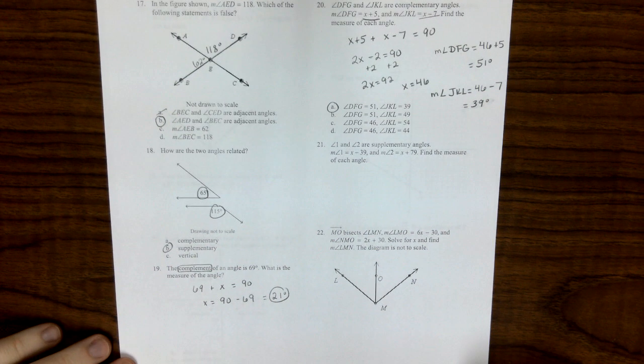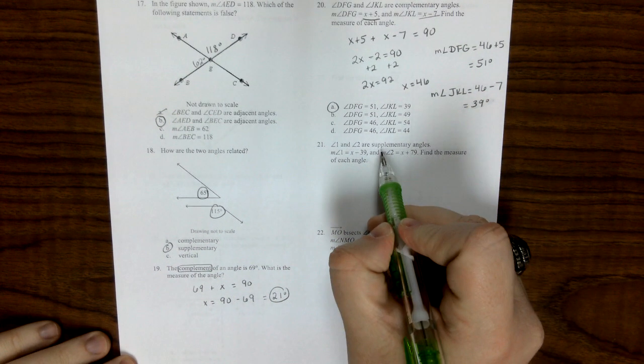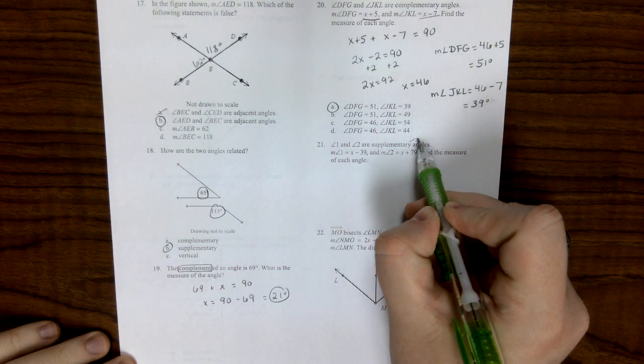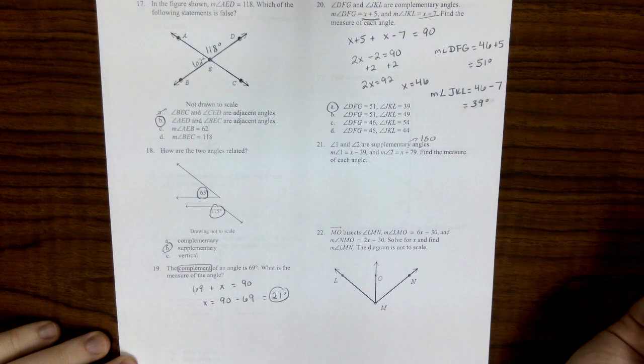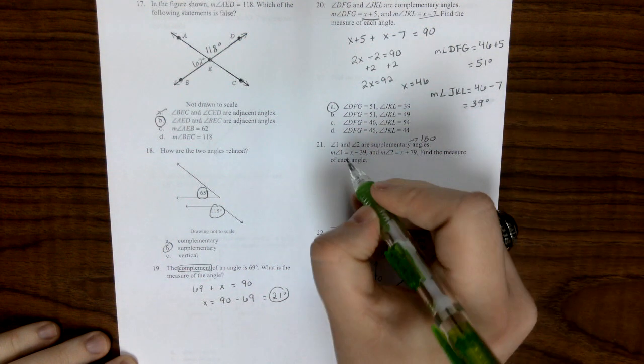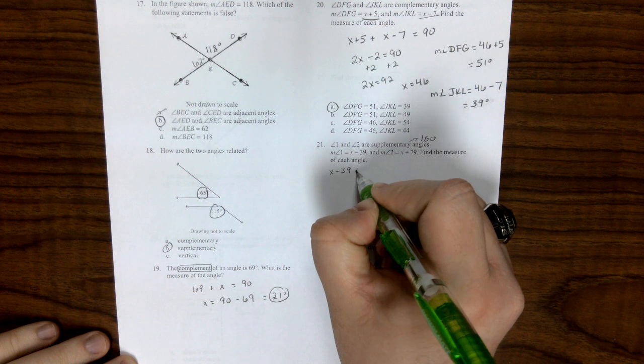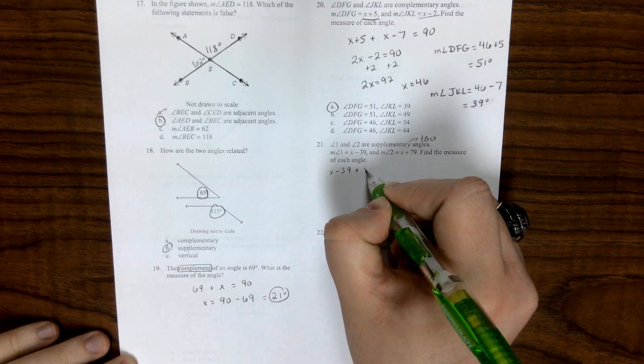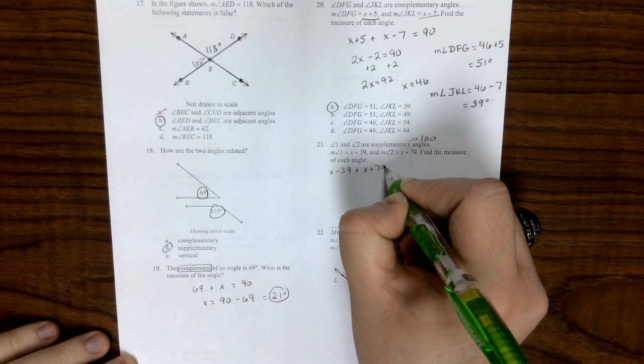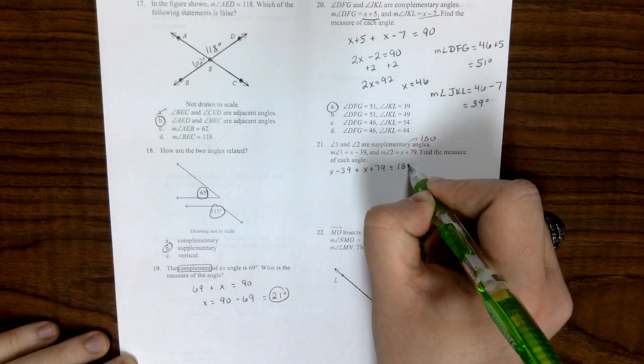All right. Similar question, except now we're supplementary. So remember, that is add up to 180. So the same setup, x minus 39 plus x plus 79 equal to 180.